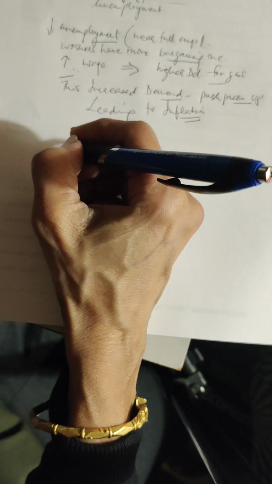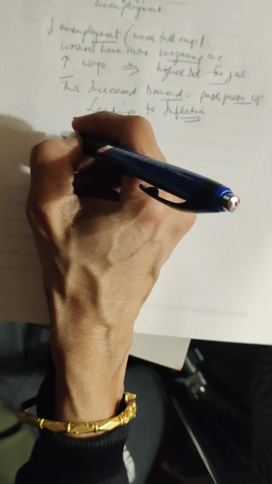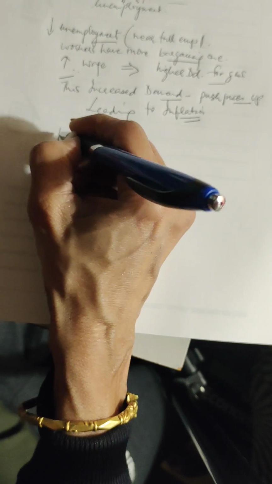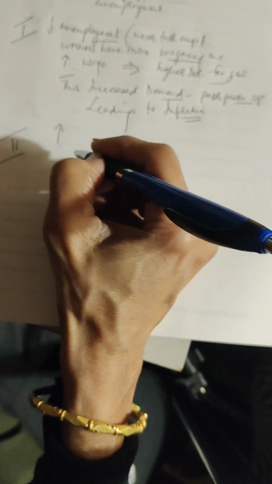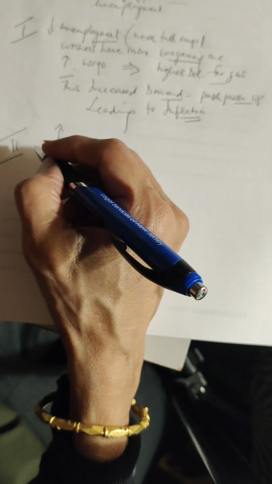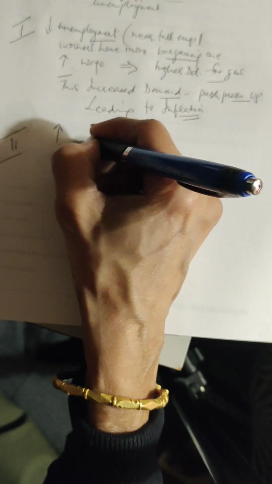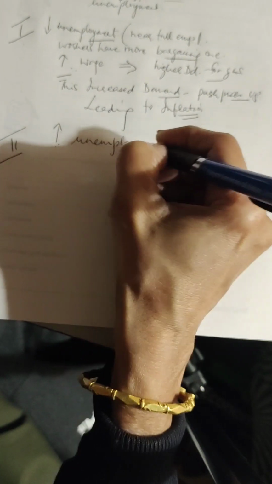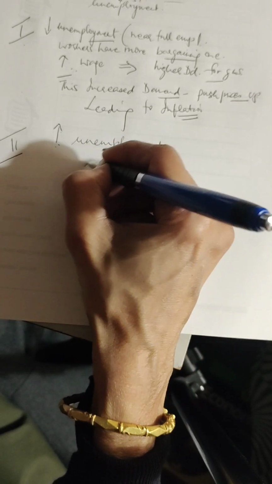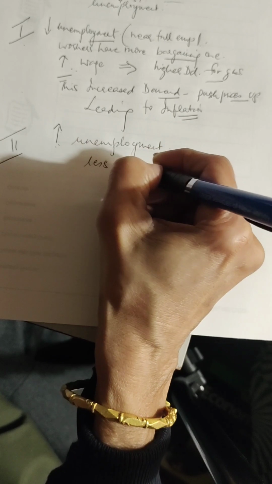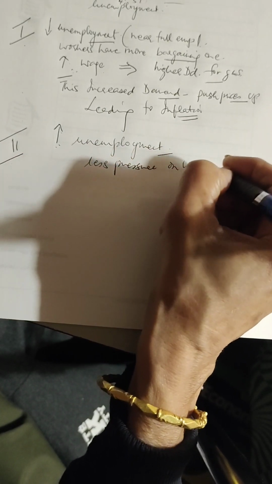Okay. Now, on the other hand, during periods of high unemployment, and this is another scenario, another example. If there is high unemployment, what happens? There is less pressure on wages.